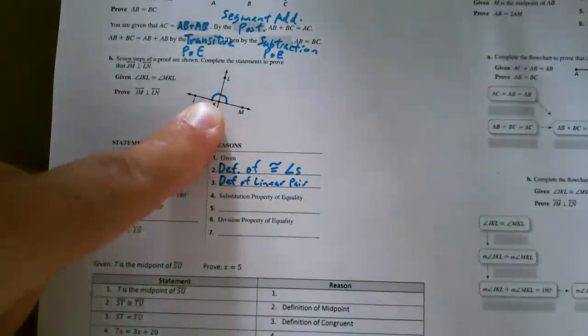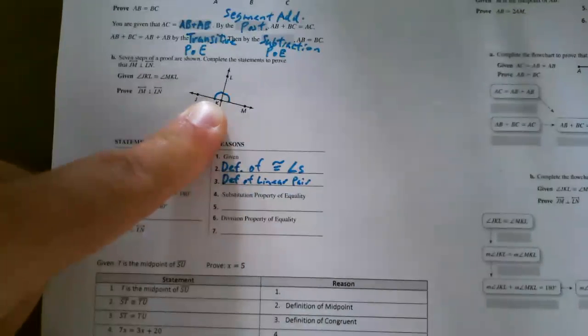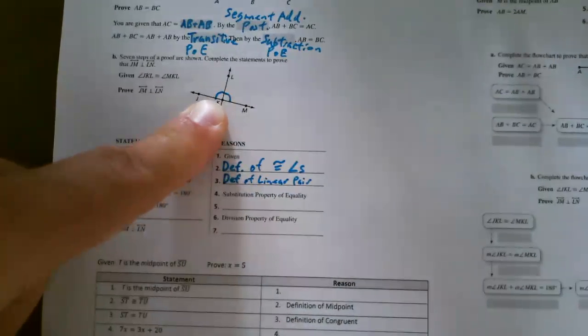Great. The definition of a linear pair tells us that those two angles are a linear pair, but that's all it tells us. We did have something else about linear pairs, though. We had the linear pair postulate. All right, so I'm going to put a slash here. I'm also going to write linear pair postulate.